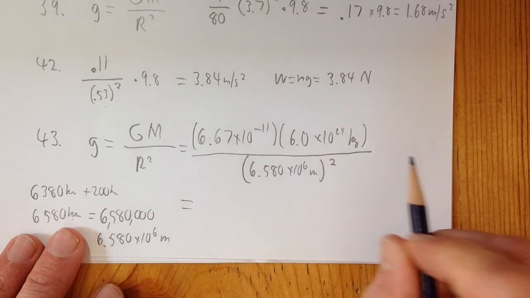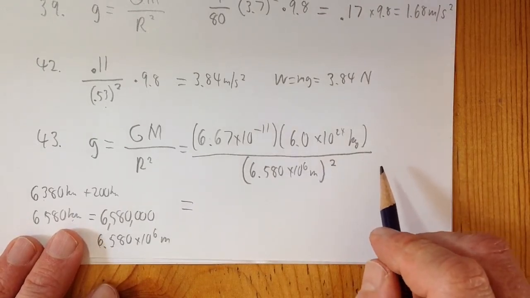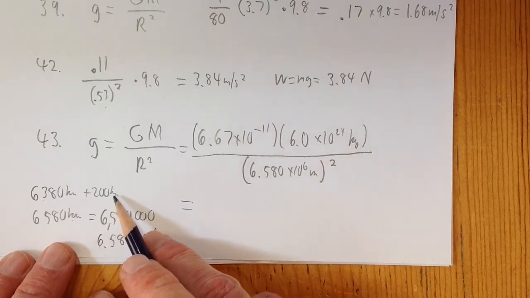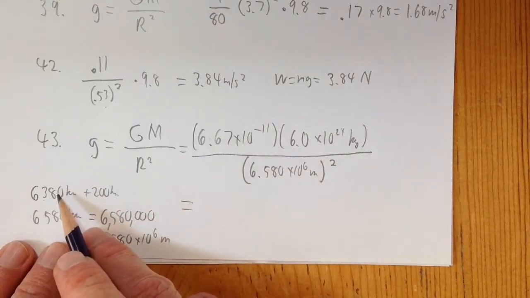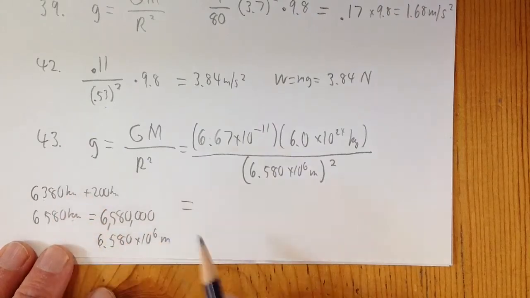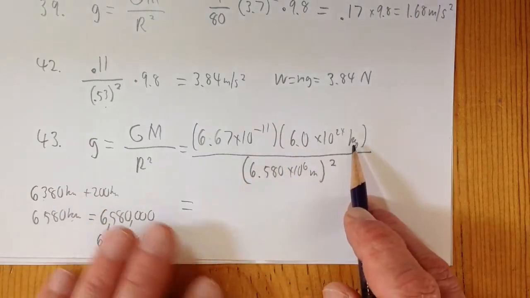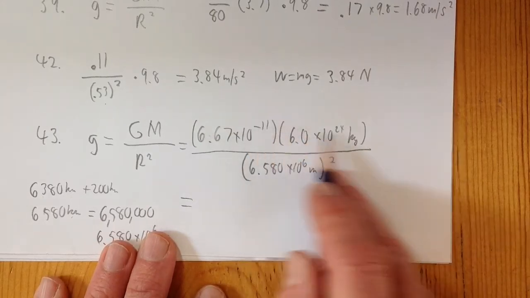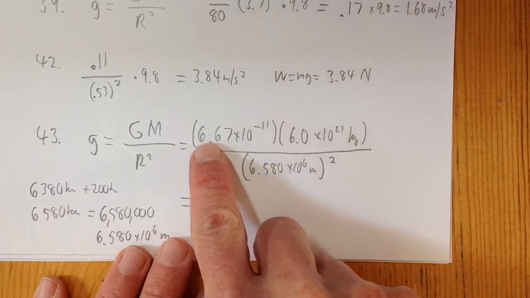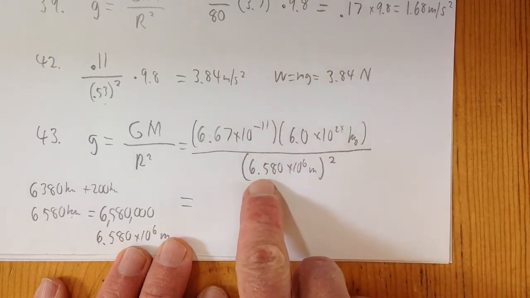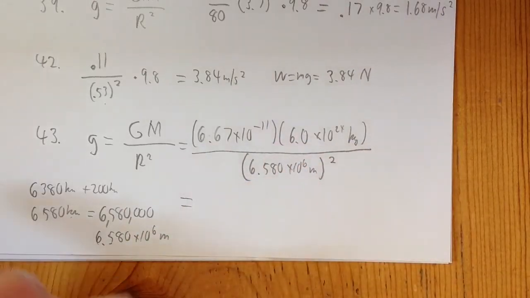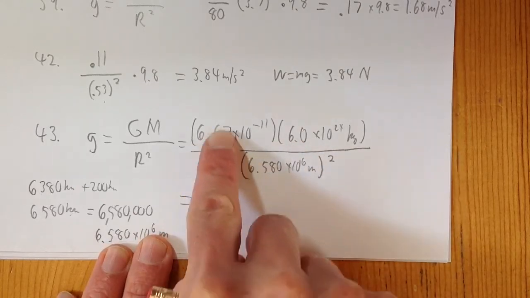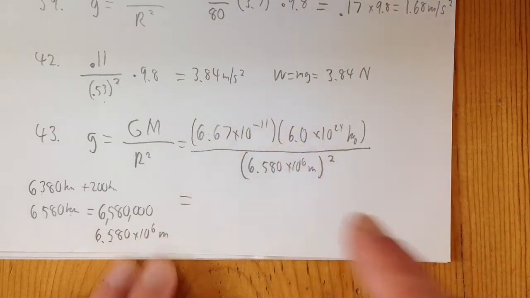Okay, now we just do the math and figure out what g is at the space shuttle, only 200 kilometers above the Earth, which again is not very far, because the radius of the Earth is 6380 kilometers, right? 200 compared to that, those numbers are practically the same. So we know we're going to get a number pretty close to 9.8. Now, the way I suggest you do this is do the scientific notation separately. So you go 6.67 times 6 divided by 6.580. That's about 6, right? Because 6.67 and 6.58 practically cancel, and then we have a 6 left. So we know our answer should be around 6.